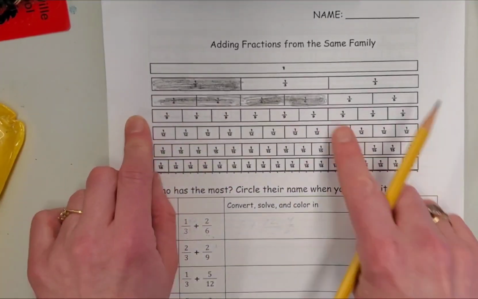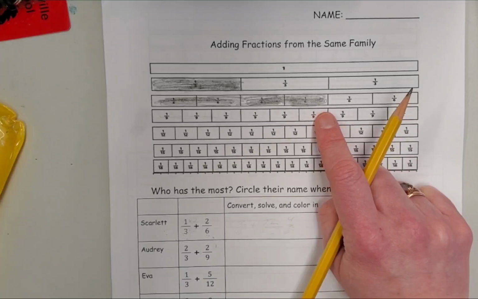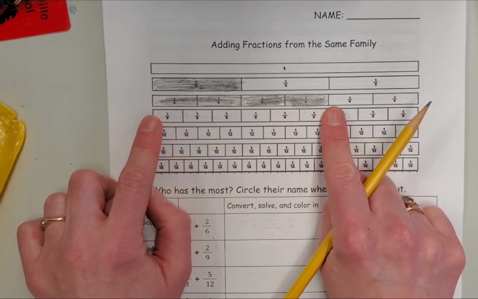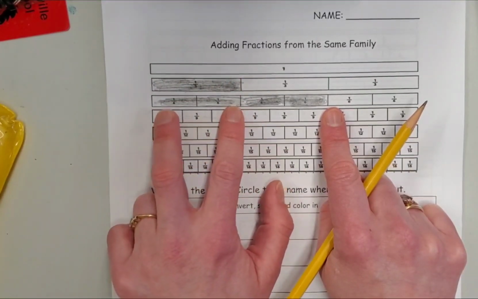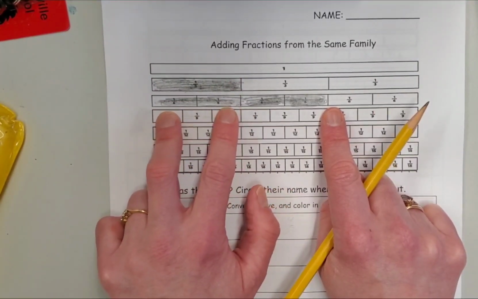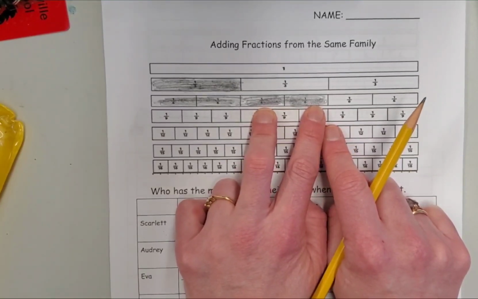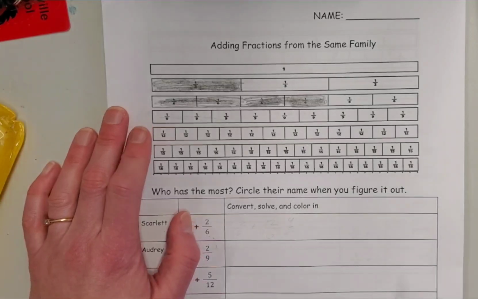How much is that? If we're looking at how we can do that with an equivalent fraction or the same denominator, we can just change that all to 6. They're part of the same family. Our third, in terms of 6ths, is 2/6, plus another 2/6 is 4/6. We can use our fraction bars for this, but we're not going to rely on it.